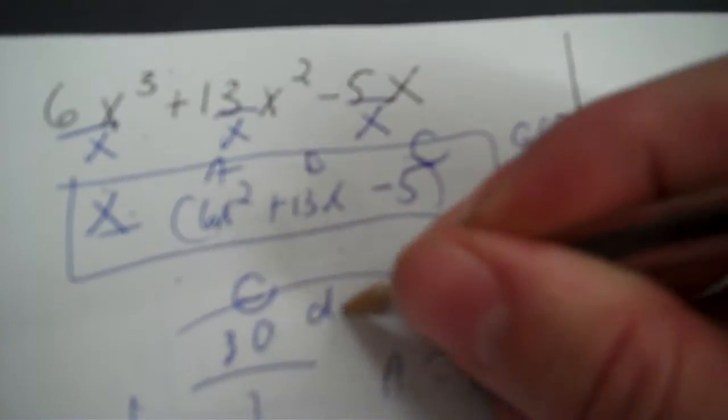So, GCF, you don't have a negative, but you have x on everything. And then 6, 13, and 5, I can't really do anything with, so x is coming out. Then we're going to divide those all by x. Okay, so it's going to be 6x to the second plus 13x minus 5. So ABC, 6 times negative 5 is negative 30, difference of 13. So I don't, 2 and 15, yep, there it is.